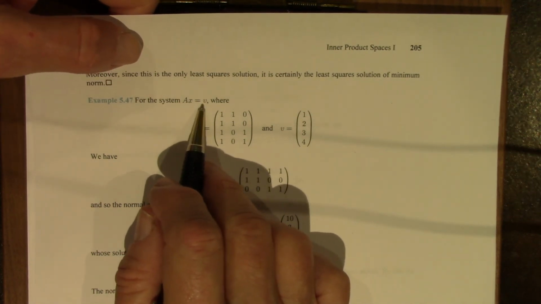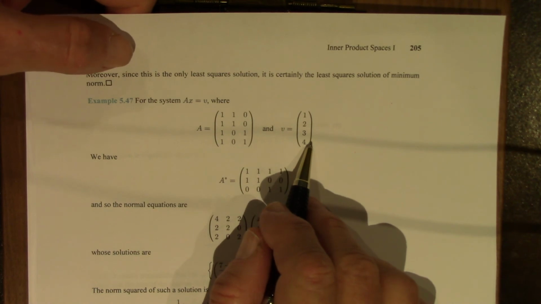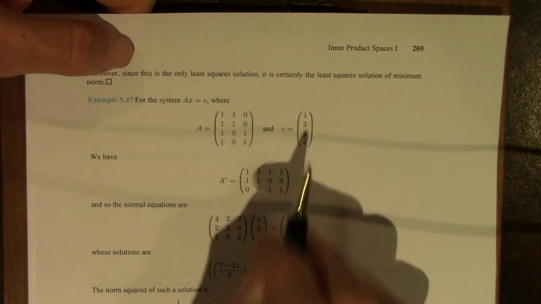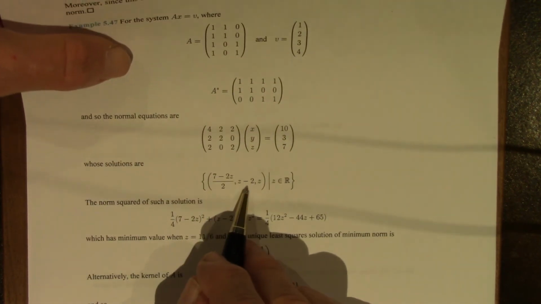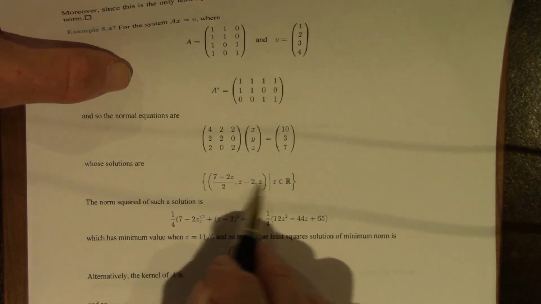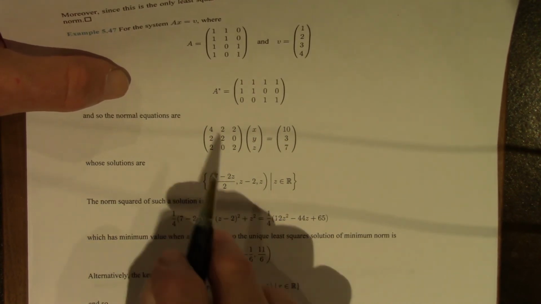Let's consider this system where A is given by this matrix and V is given by this matrix. Compute the adjoint, the normal equations, solve them. These are the least squares solutions to the original system.